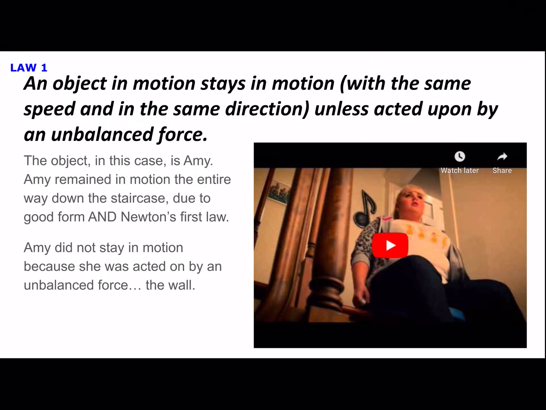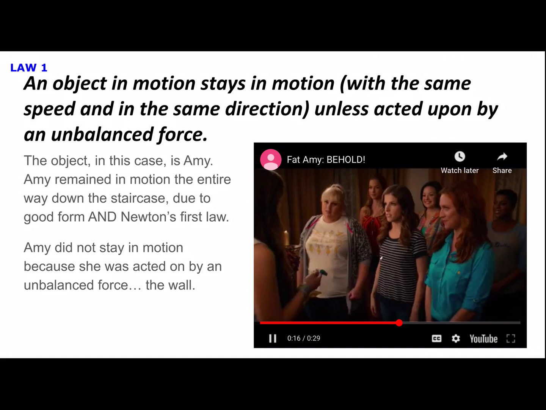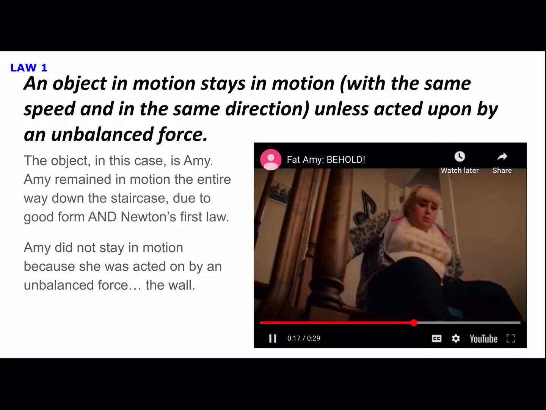An object in motion will stay in motion with the same speed and in the same direction unless acted upon by an unbalanced force. So we have Amy here going down the staircase. Behold!